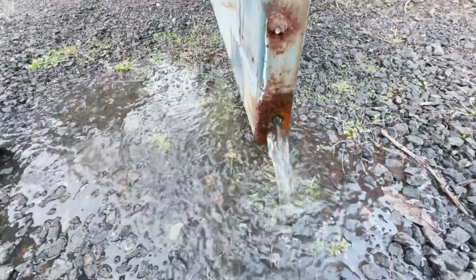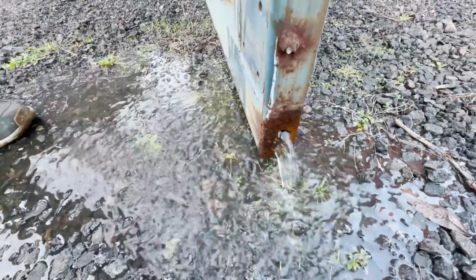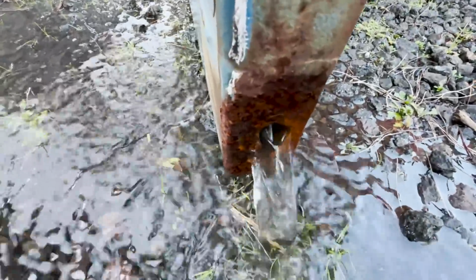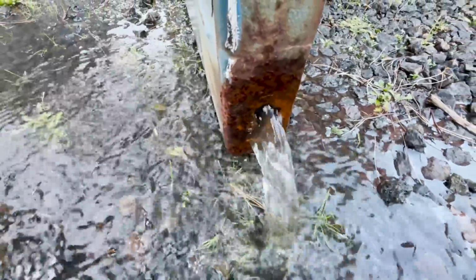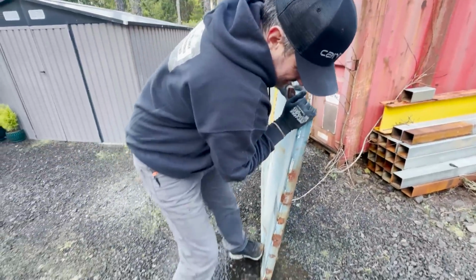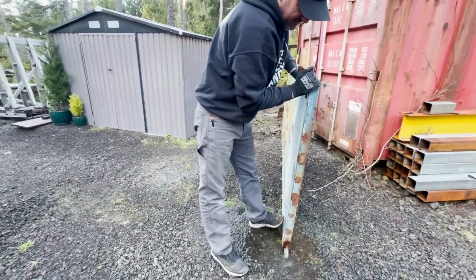Oh, it's quite a bit of water. Wow. Dang, look at it go. How is it supposed to damage water? I don't know.